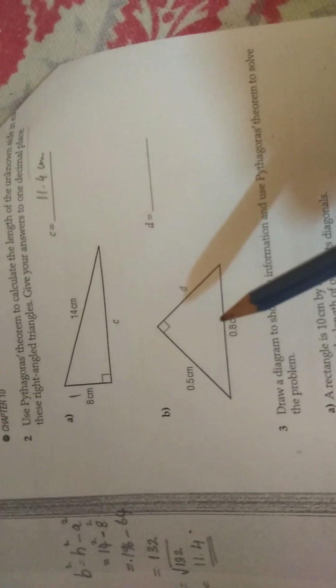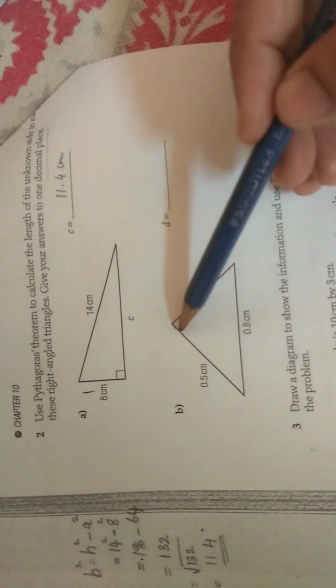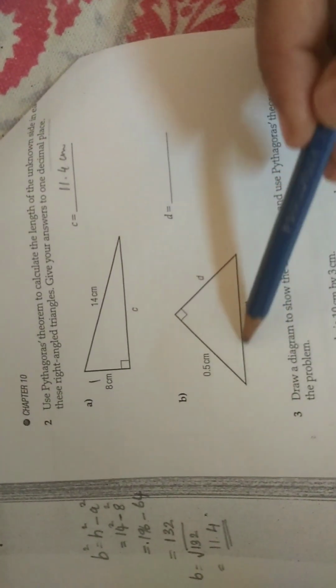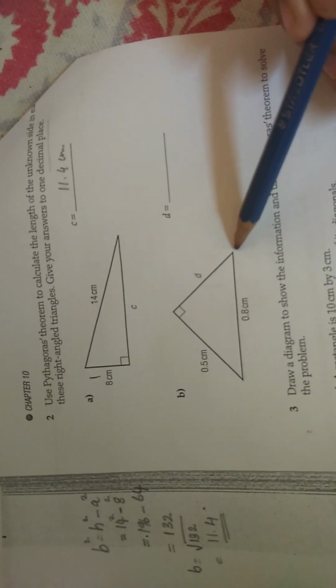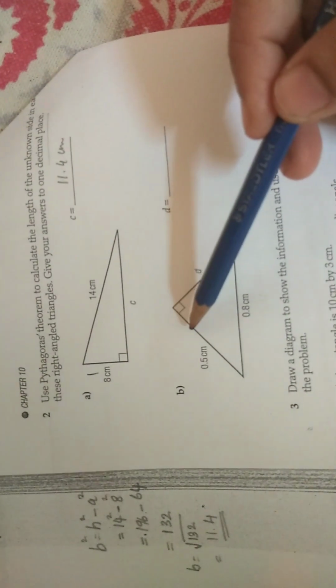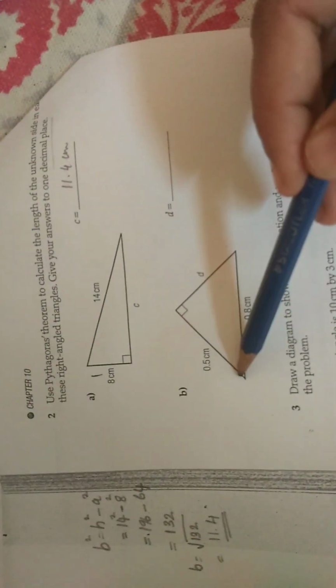Next one. See, this looks like the normal one. But see, it looks like an inverted right angled triangle, right? Upside down shape. So don't get confused that this is the base. No, how to find out? This is 90 degree. The opposite side is called hypotenuse. So this is the longer side. And this one, if we take it as a base or altitude, no problem. Okay, I will take it as a base.